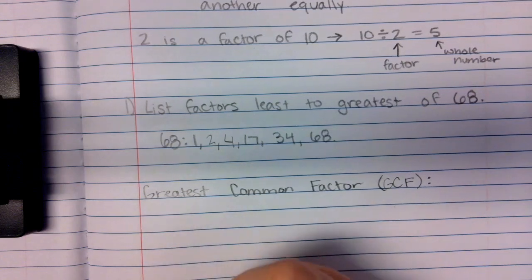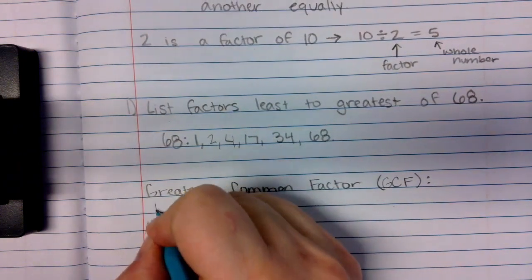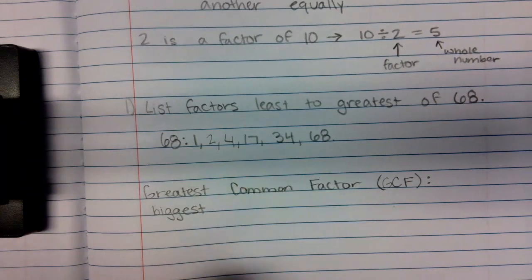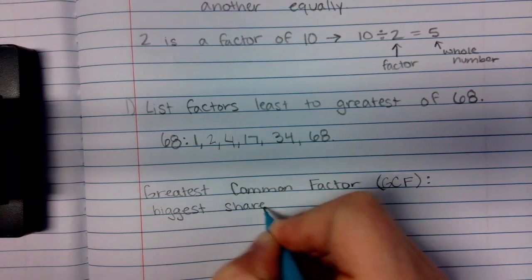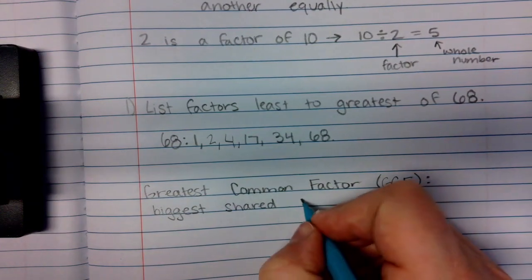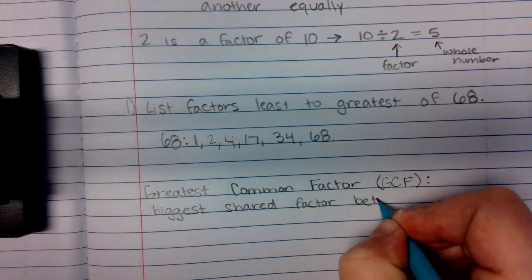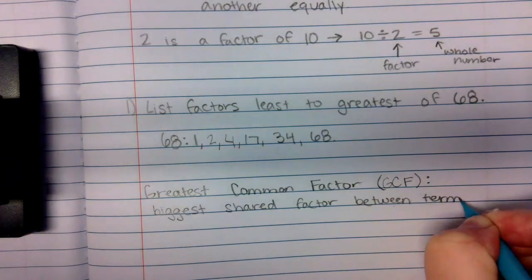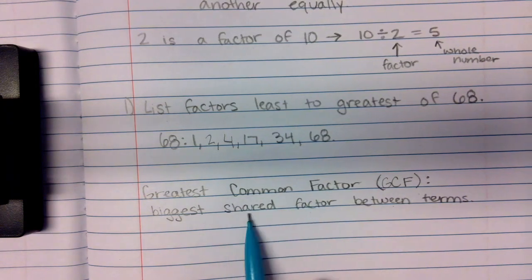Okay, so GCF, or the greatest common factor, greatest means the biggest. Common means it's shared, they both have it. So the biggest shared factor between terms. So we're going to look at more than one term and see what is the biggest factor that they both share, that they both have.